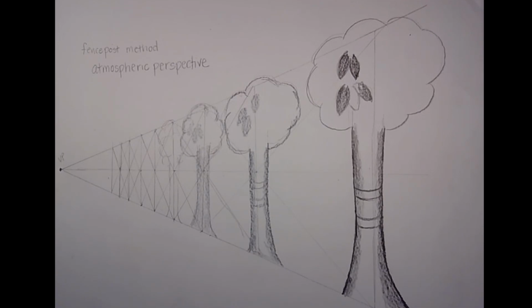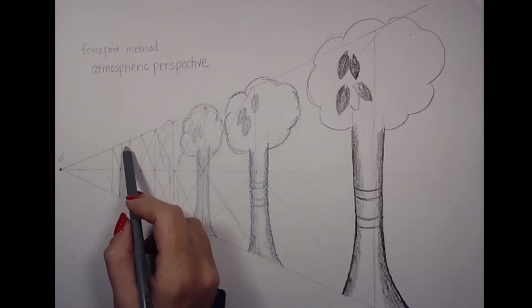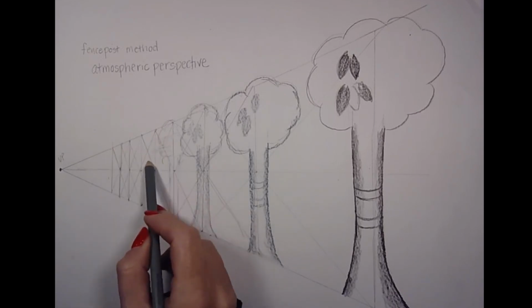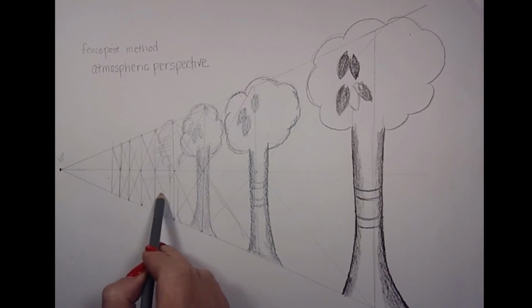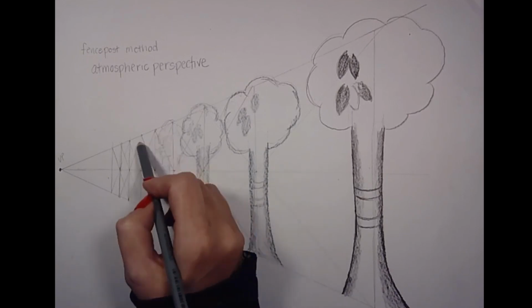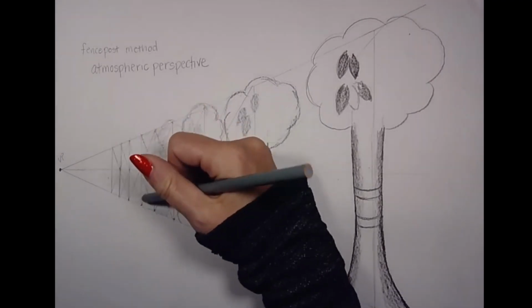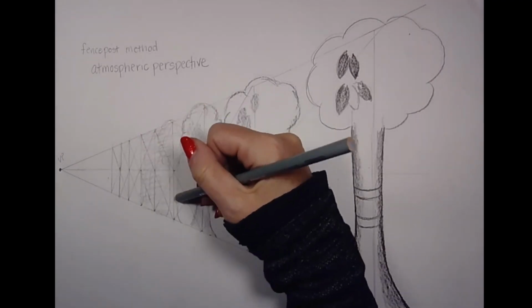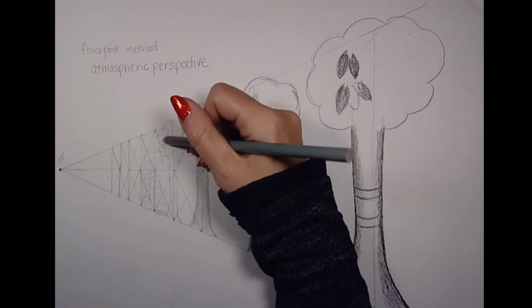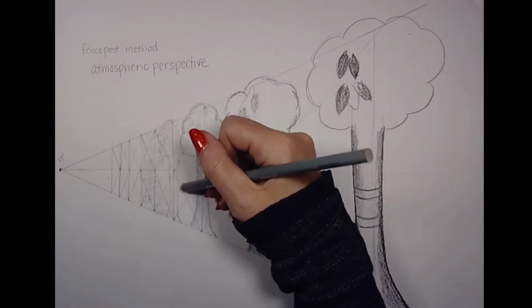Some people like to combine both linear perspective and atmospheric perspective in a drawing to make the perspective stand out even more. And then say here you're seeing trees, but you're getting a hazy atmosphere in here, right? It's kind of a gray. This also pertains to color, but that's a different video or a different lesson, since we're just working with black and white right now.